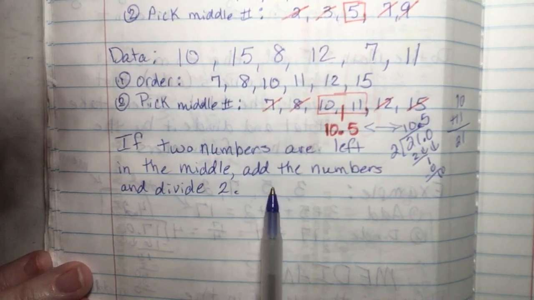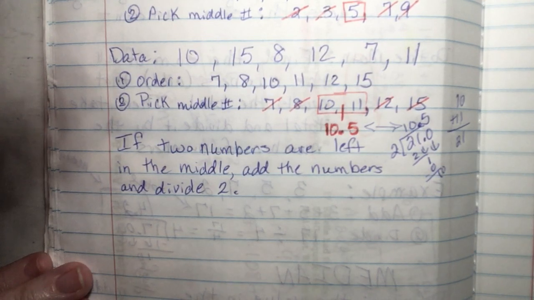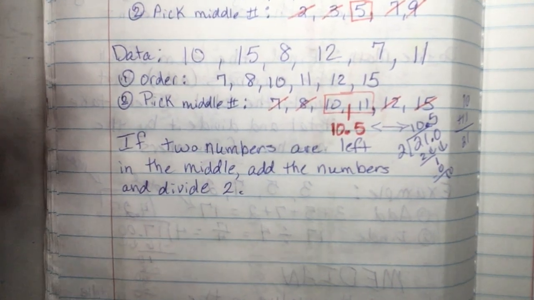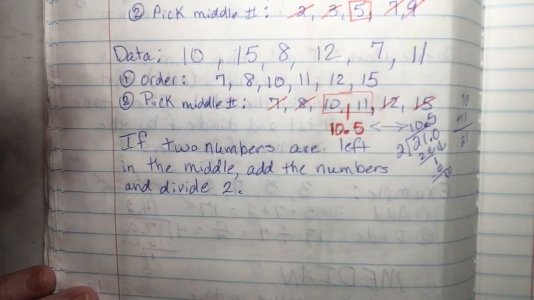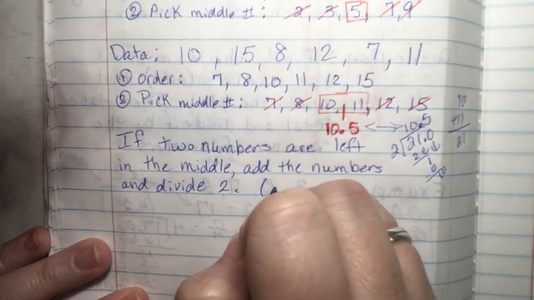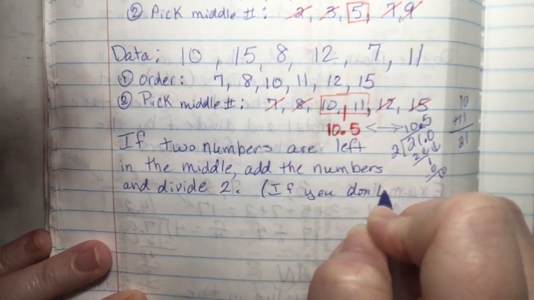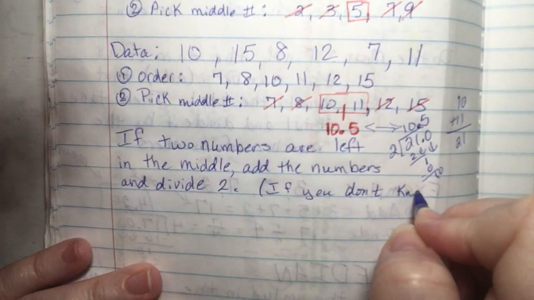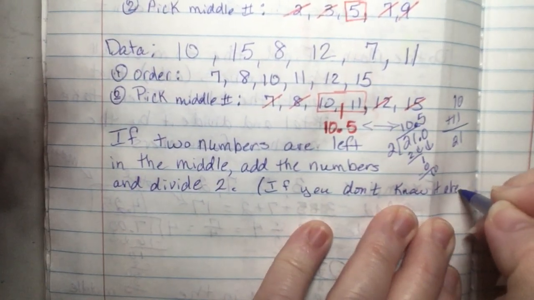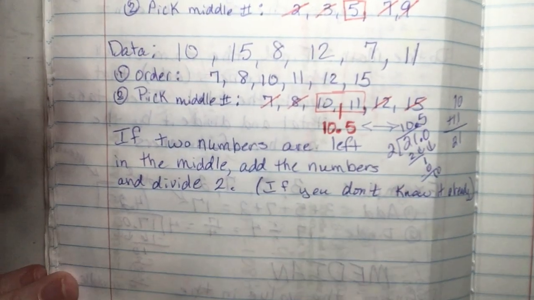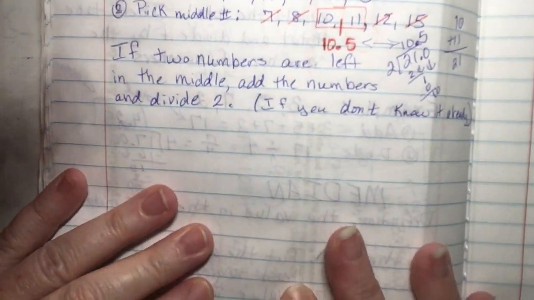Because like if you had 8 and 10 in the middle, you know the number right in between 8 and 10 is 9, so you wouldn't have to do this. But, so if the two numbers are left in the middle, add the numbers and divide by 2. Let's write that. If you don't know it already. I hate writing on the back of the pages. Okay. So that's median. Okay, mode.